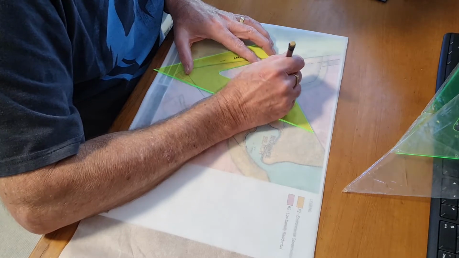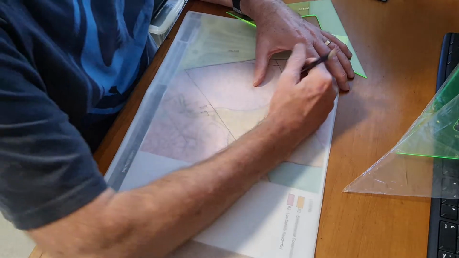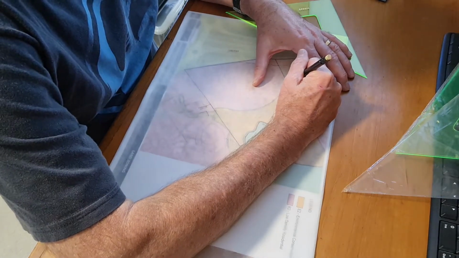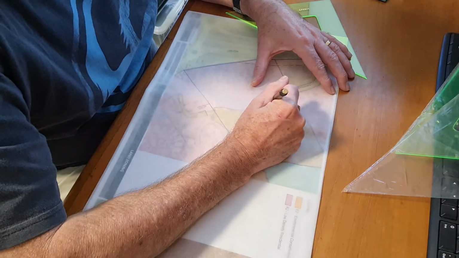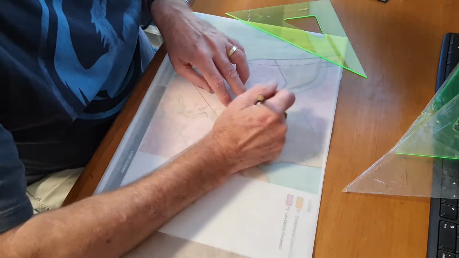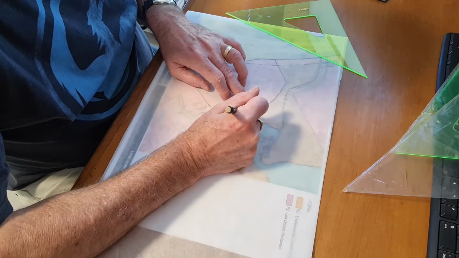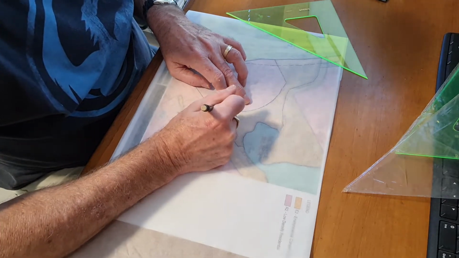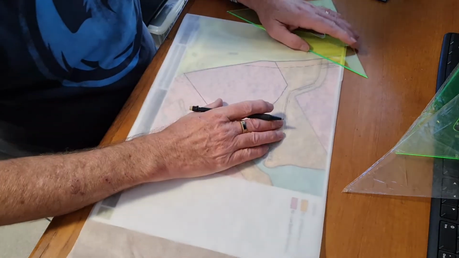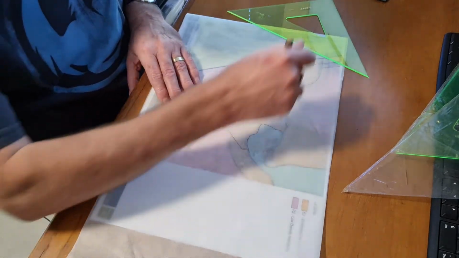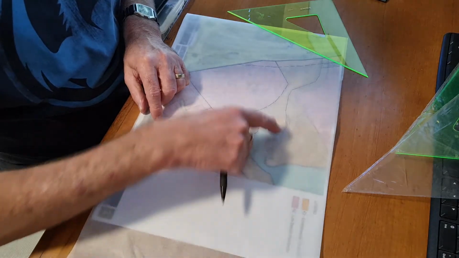You might even want to use different colour pens to indicate the different types of lines and what they represent. But the main area you want to trace off is the R2 zone. Okay, which is something like that, because the rest of the land is zoned E2, which is environmental conservation.